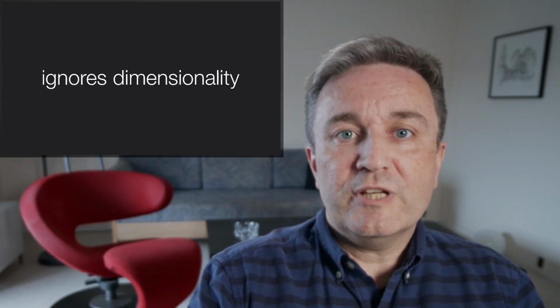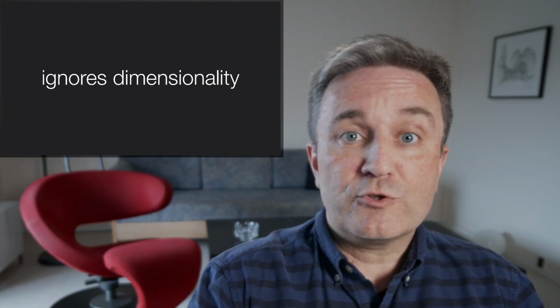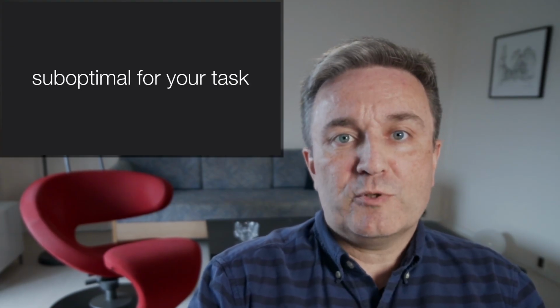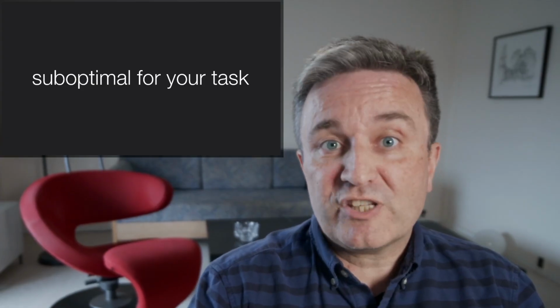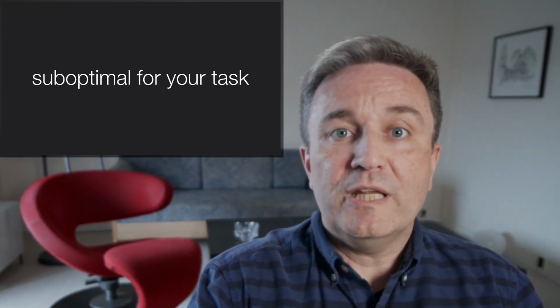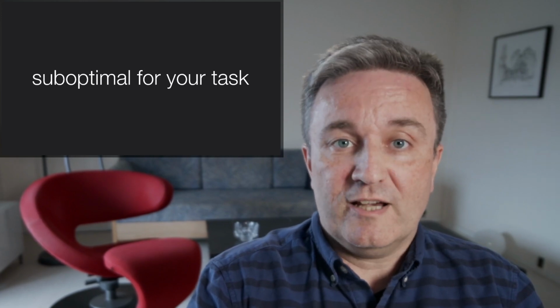One problem with this that you need to be aware of is that it completely ignores the dimensionality of the embedding. And for that reason, it may be suboptimal for your task. It may be that the best set of hyperparameters gives you a very high dimensional embedding, but that may not be what you want for a downstream task.